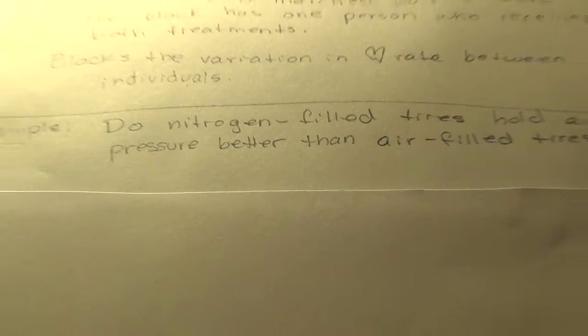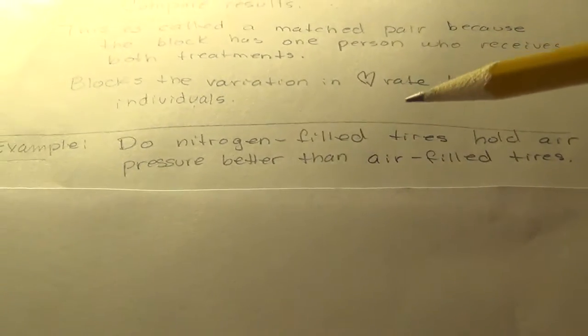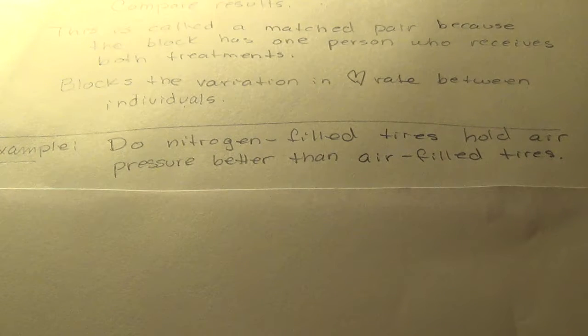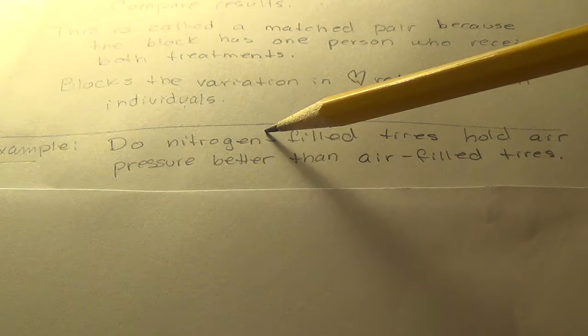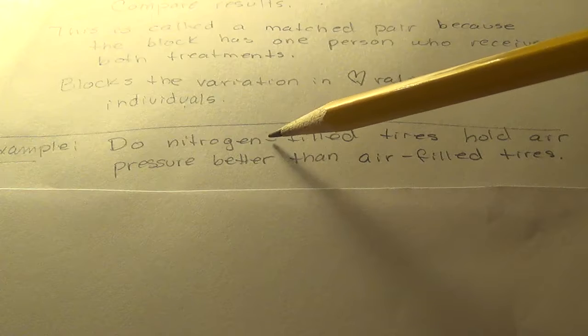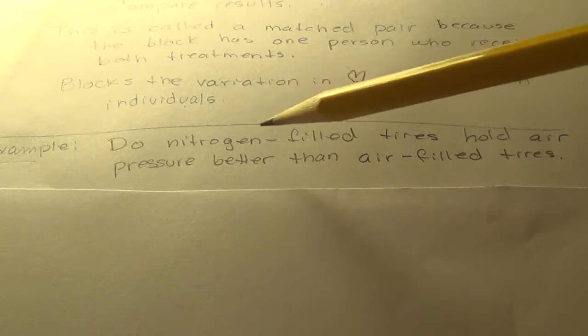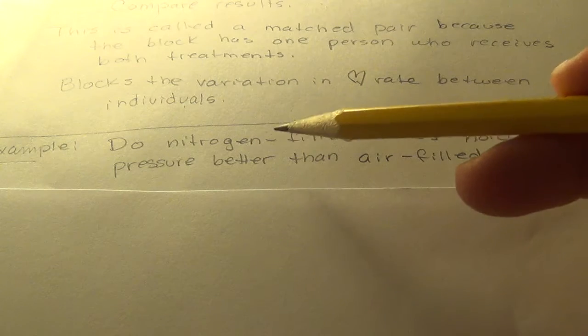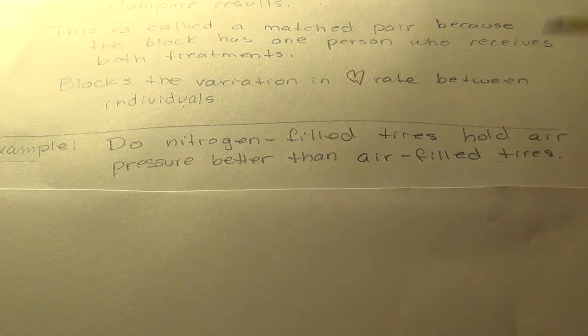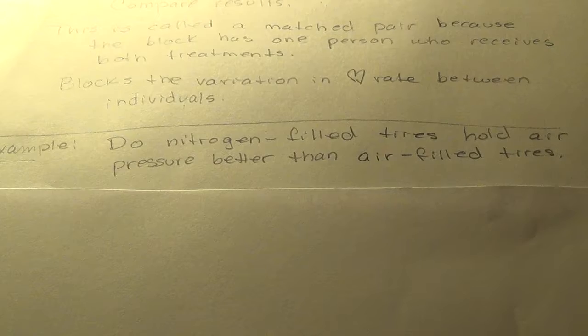So, do nitrogen-filled tires hold air pressure better than air-filled tires? Regular atmospheric air is usually pumped into tires, but nitrogen is less likely to respond in flames, so it's flame retardant. In an accident, nitrogen-filled tires are better, but we're just wondering if tires will hold their air pressure if they're filled with nitrogen compared to the normal air-filled tires.